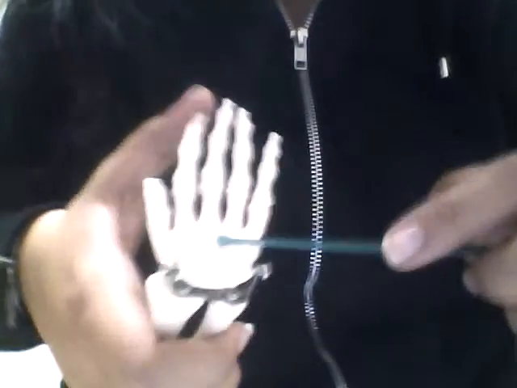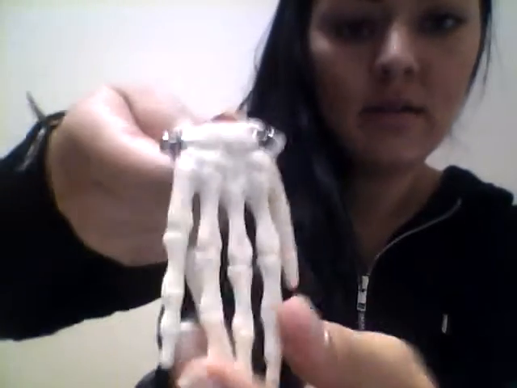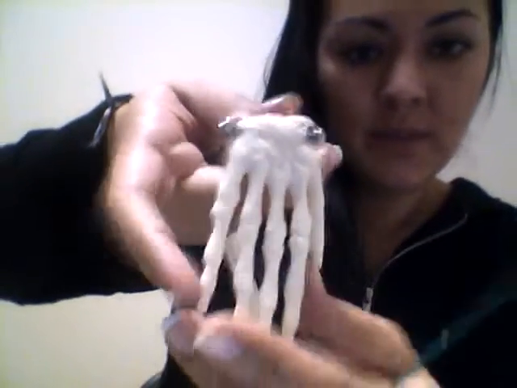So the carpus is also known as the wrist, which is, let me make sure you can see that, which is this portion right here. Yeah, that's better. Okay, which is this portion right here. And so we have the carpus, like I said, which is the wrist.